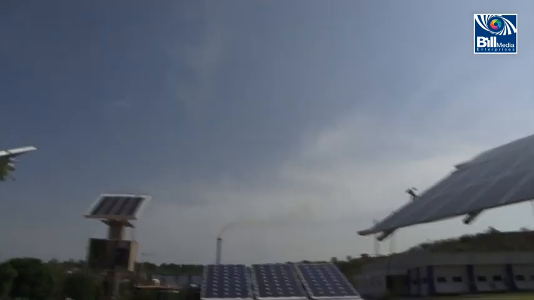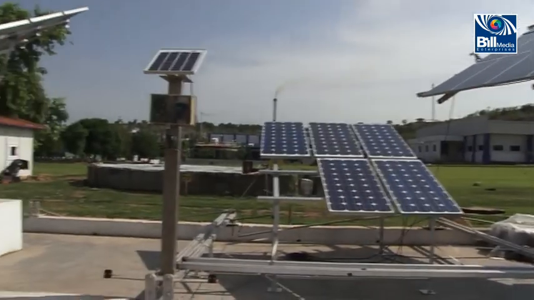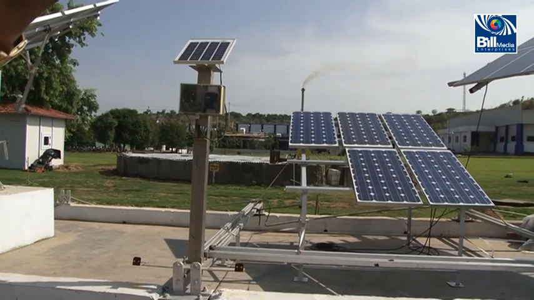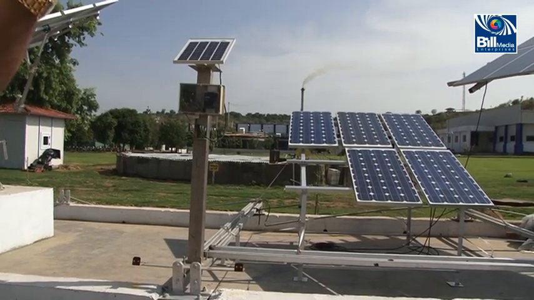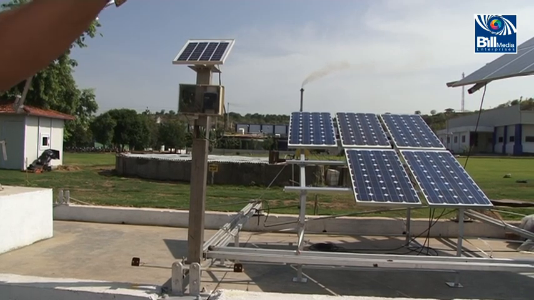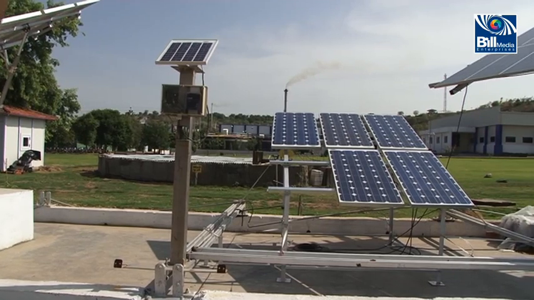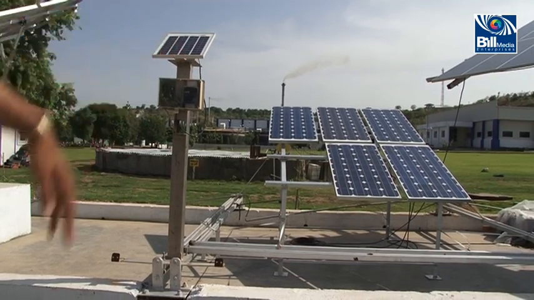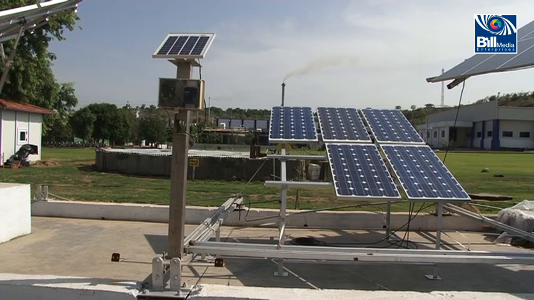When would I install this, for example? You can install it if you plan for solar pumping systems or solar power plants. You can install multiples of these systems so that the power generation will be greater.